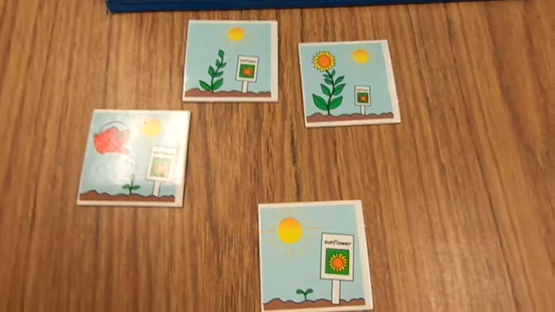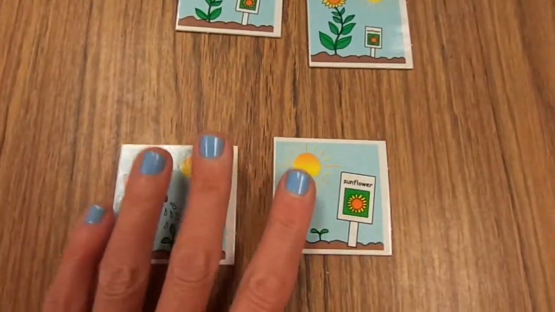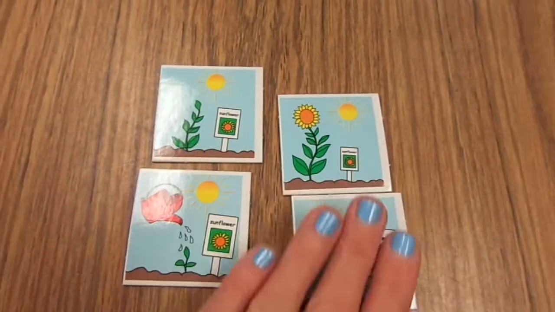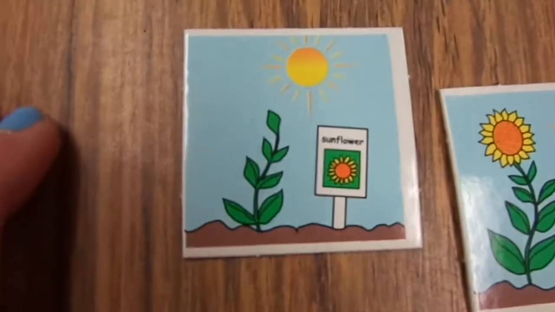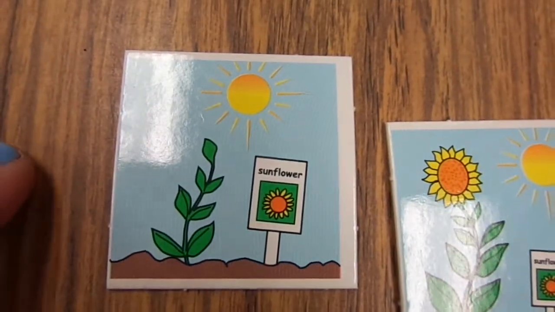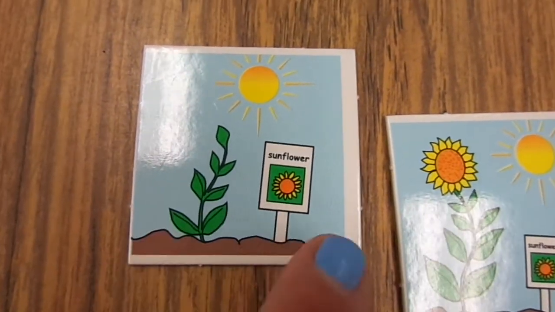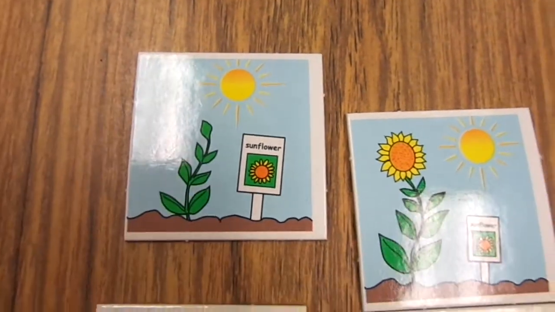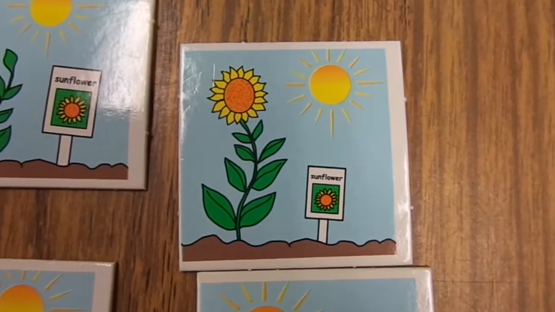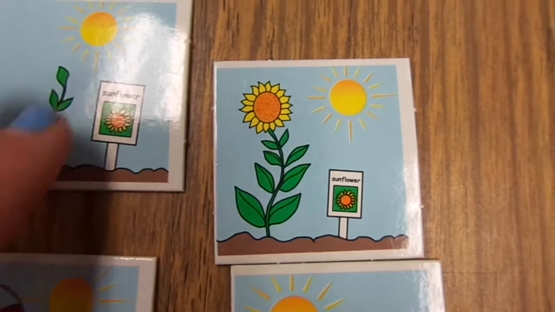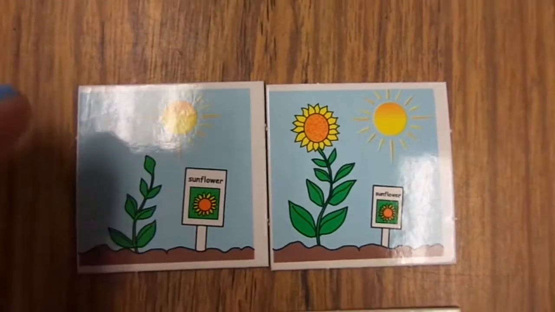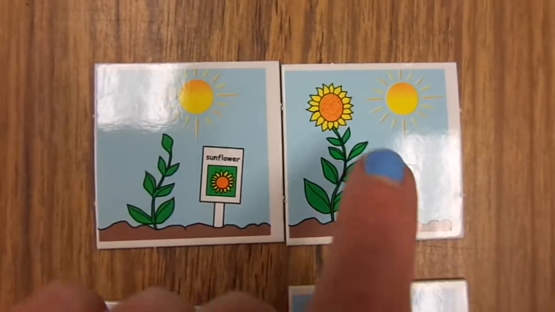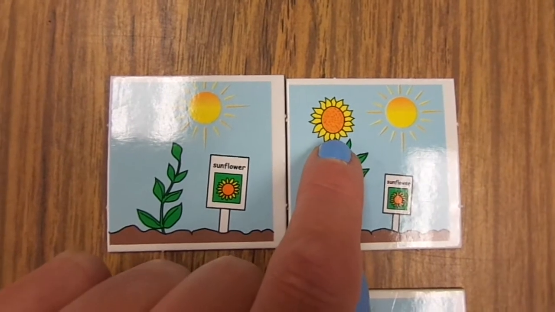And on the table, I have 4 pictures, 4 little cards. Let's see what it is. This one looks like a plant, some seeds, and the sun. This one, oh, look at the difference. Do you see the difference? This picture has a sunflower on it.